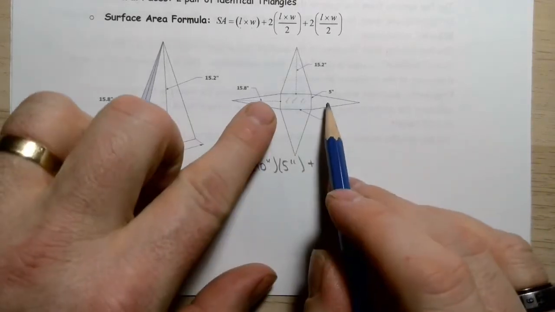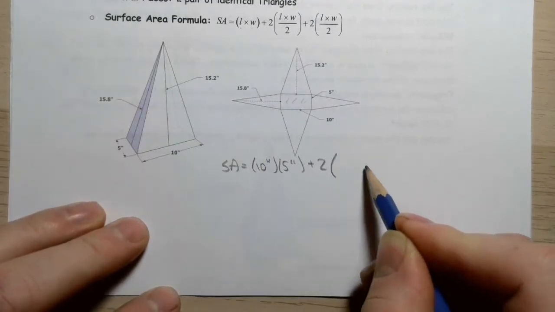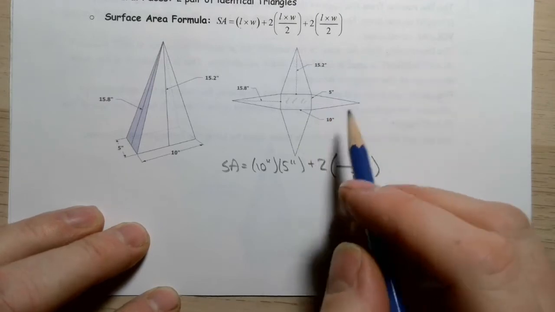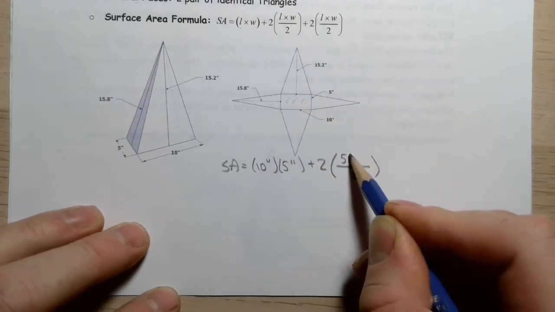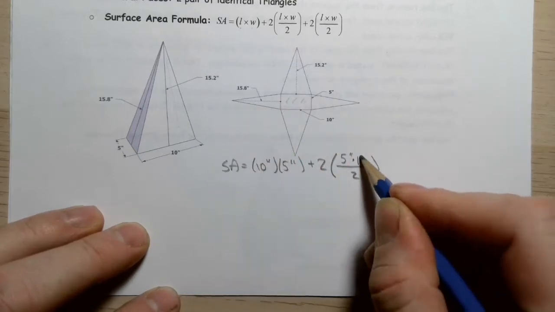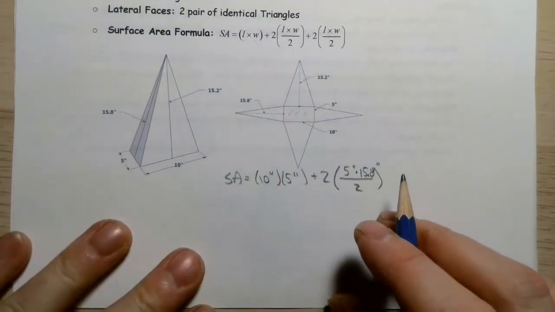And then let's do the 2 smaller triangles here, the 2 narrower ones. So there's going to be 2 of those. I'm going to divide by 2 because it's 1/2 the base times height. Well, the base is going to be 5 inches times, and we give you the slant height at 15.8 inches. I'll let the calculator handle that in a second.